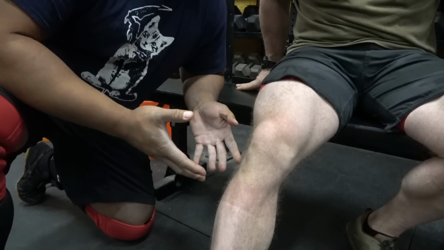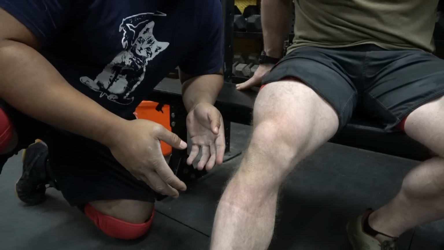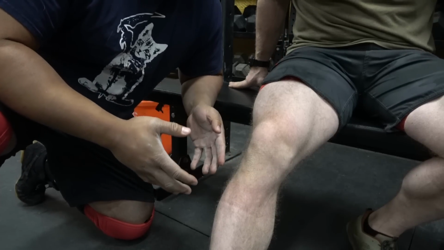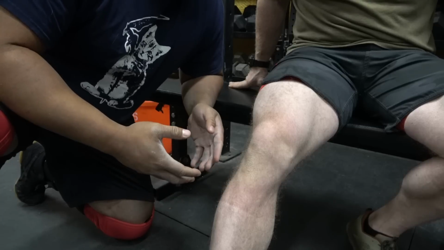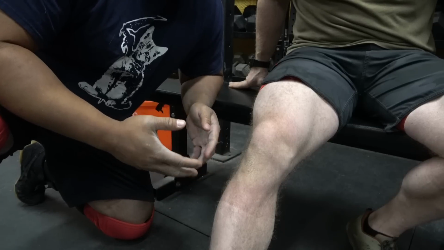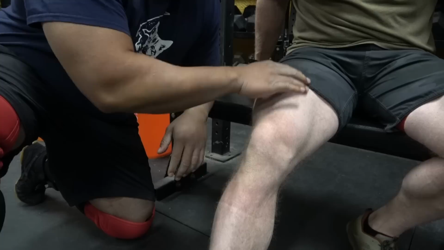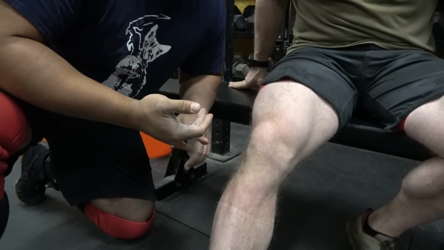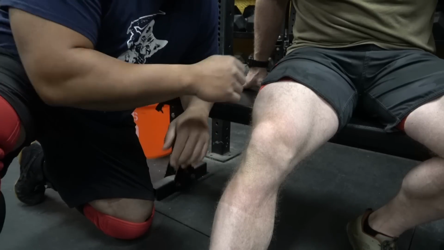All right, so here we have Brian's knee. He is not symptomatic, so fortunately he doesn't have any knee pain, but I know a lot of people watching do. So we're going to go over some anatomy for the anterior knee. So we have the quadriceps, right? Vastus lateralis, vastus medialis, vastus intermedius, and rectus femoris.